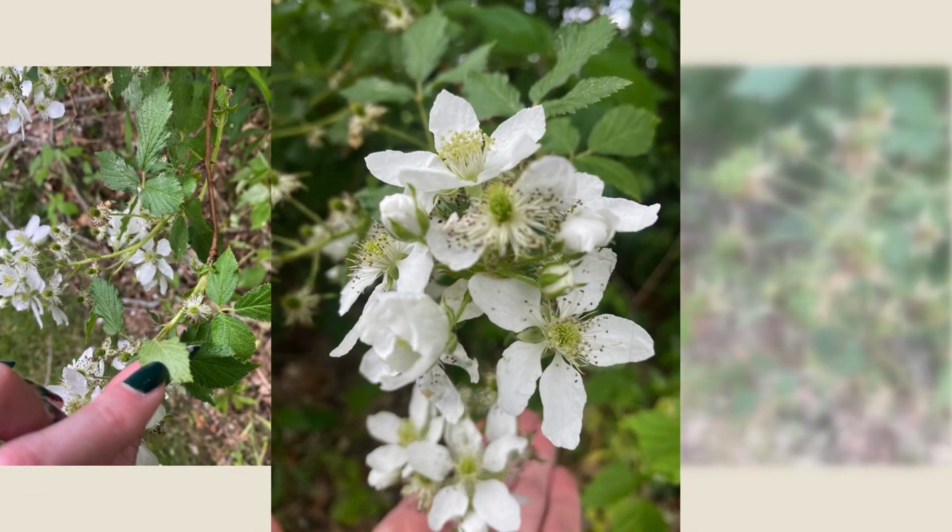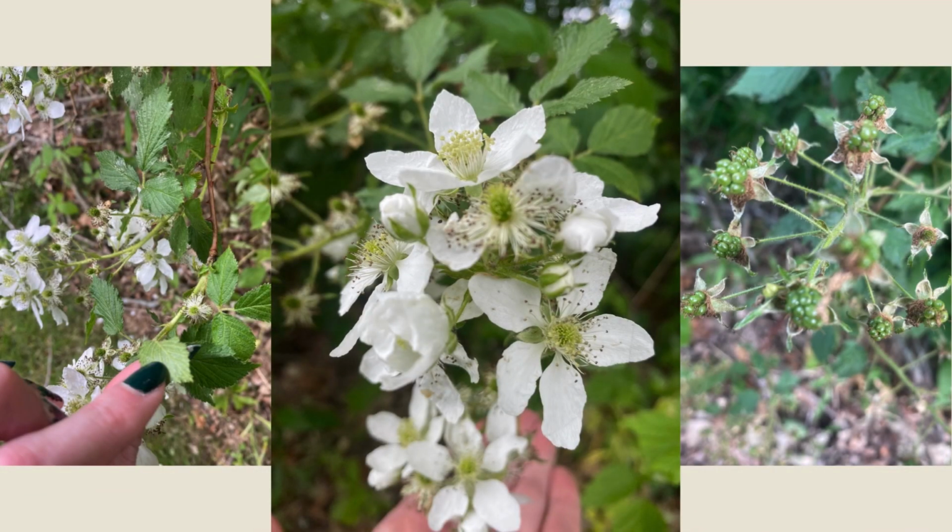It's a perennial shrub, and it has biennial canes, so that means in the first year the canes are vegetative, and then in the second year they're flowering and fruiting. Right now in Minnesota, my blackberries are flowering and will be fruiting. If you look at the stems, they are a little bit thicker and thorny, and they will trail down. Often they will go up and then trail over, kind of like a lamppost.